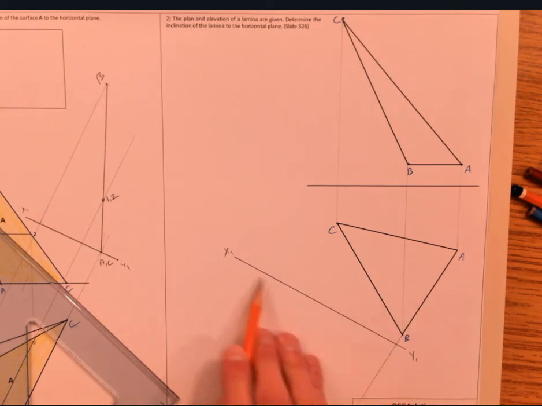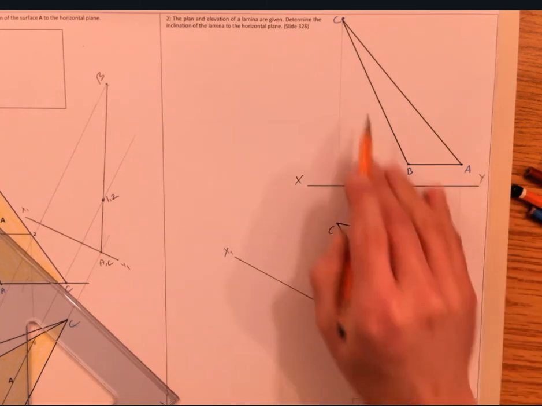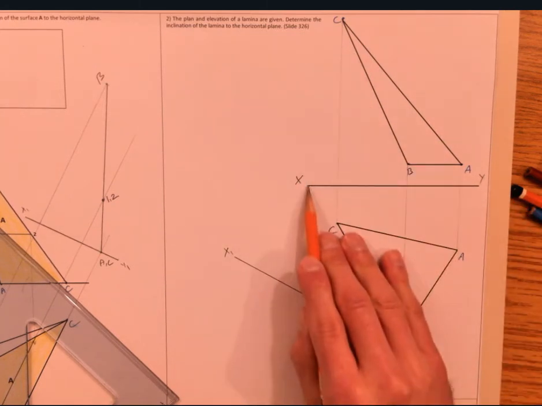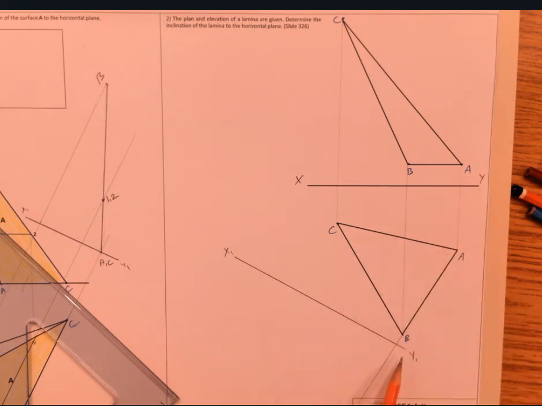It's an elevation I'm drawing. That line represents the horizontal plane. Just like up here, here's my elevation, here's my XY line. Elevation, my XY line represents the horizontal plane. This is an auxiliary elevation. The XY line still represents the horizontal plane.